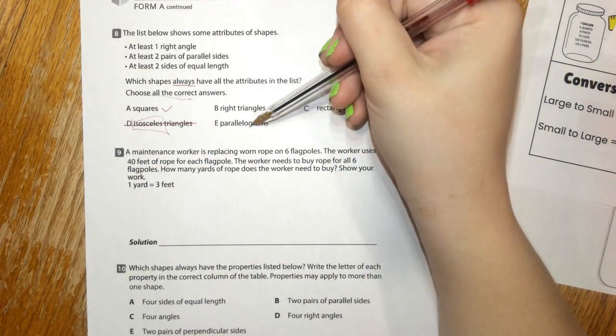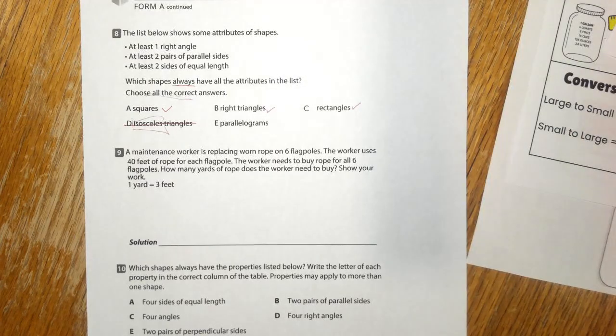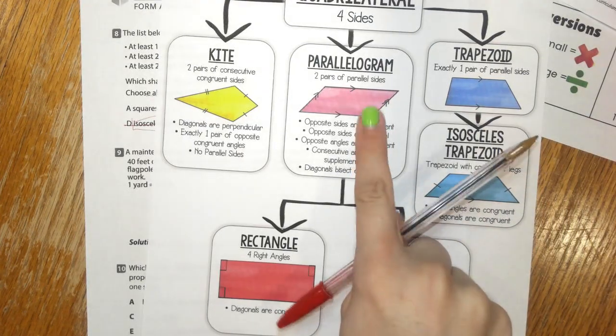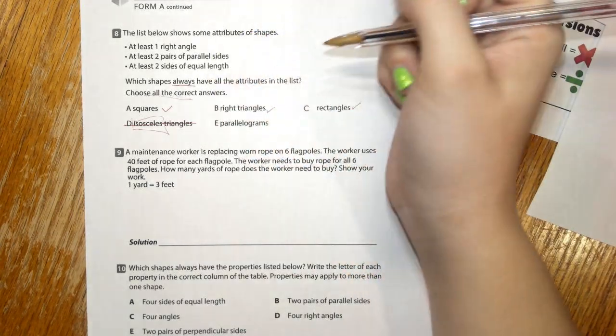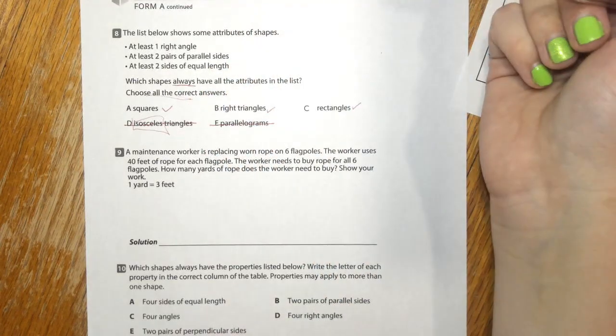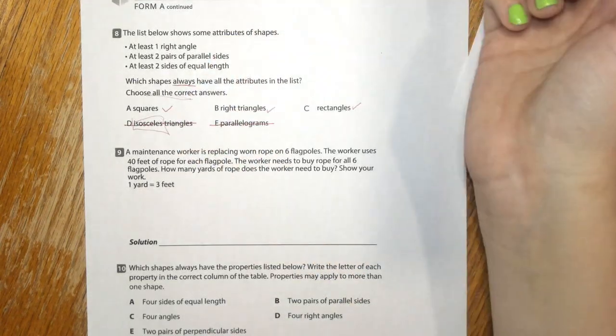And then same thing with parallelograms. I don't really know that off the top of my head. If I had my journal, I could look at my journal and see there's nothing that says this has to have a right angle. But if I don't and I'm taking the RISE test, I can use the dictionary to look this up. But they do not have to have right angles. So already I've gotten rid of two of them.